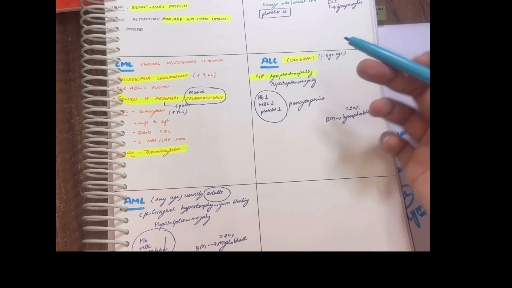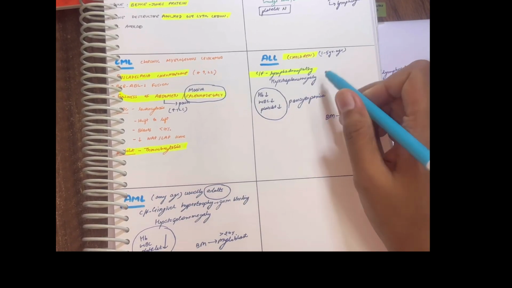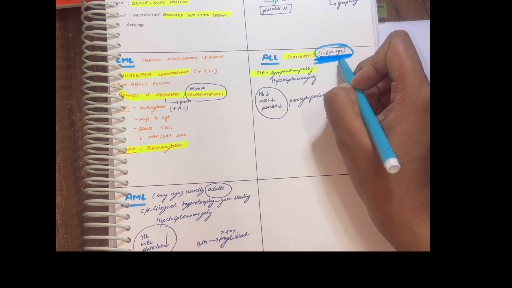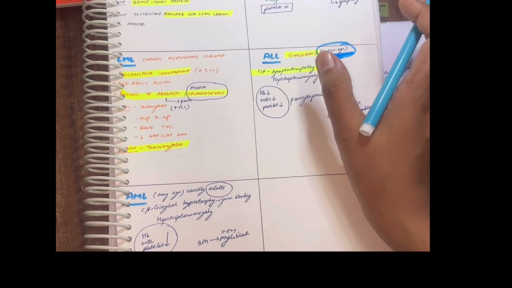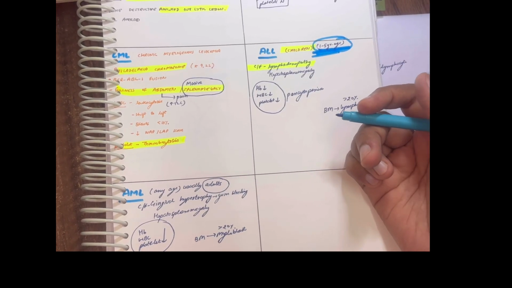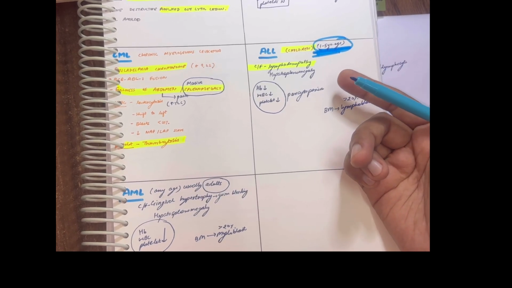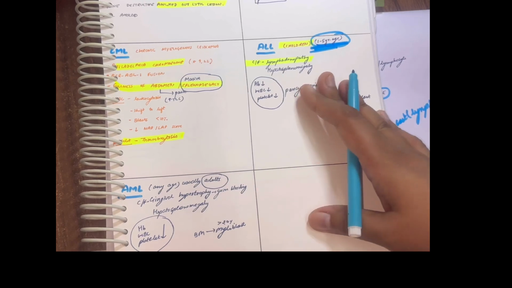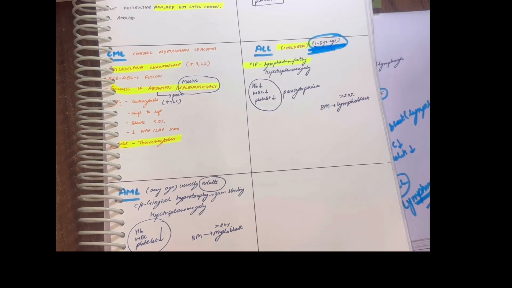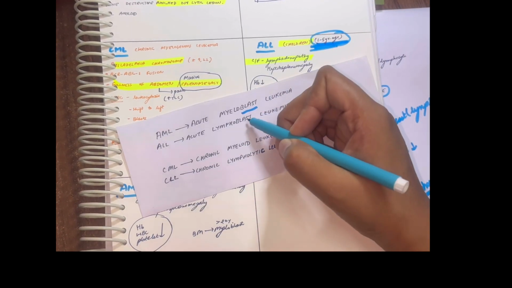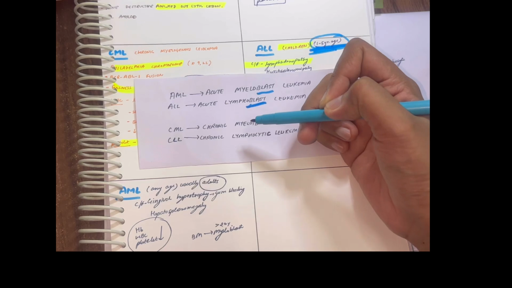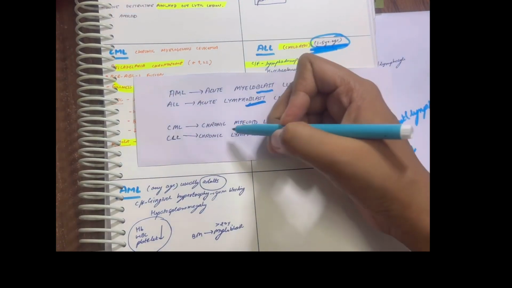Then let's come to ALL. I told you, blast cells are increased. Lymphadenopathy will be there. ALL is the most specific feature of children, 1 to 5 years of age. If in a clinical scenario a 5-year-old child is coming with pallor, hemoglobin less, WBC reduced, platelets reduced, that can be the case of ALL. In the bone marrow, you will see so many lymphoblasts. ALL is lymphoblastic leukemia. This you have to remember, blast. So in AML and ALL, blast cells will be increased; in CML and CLL, myeloid and lymphocytic cells will be increased.